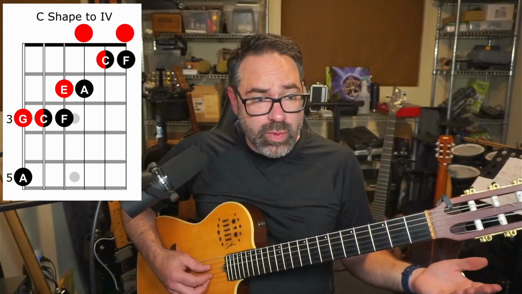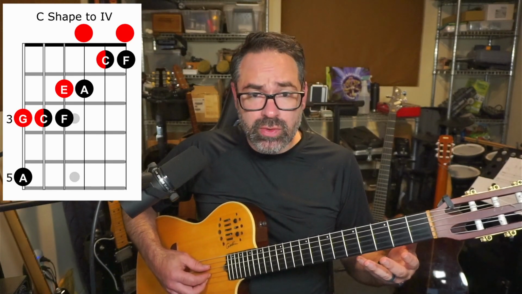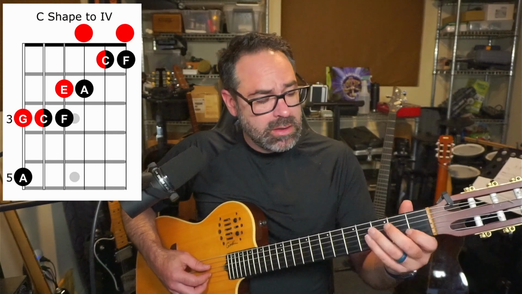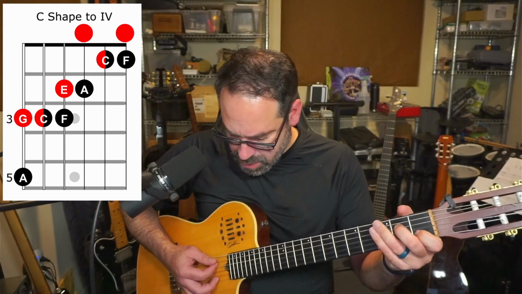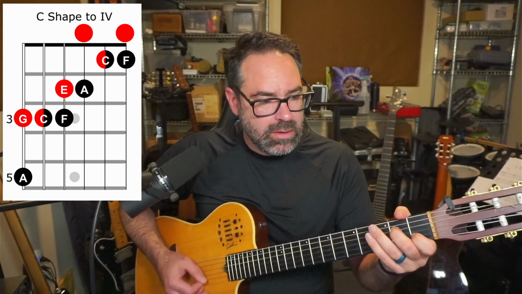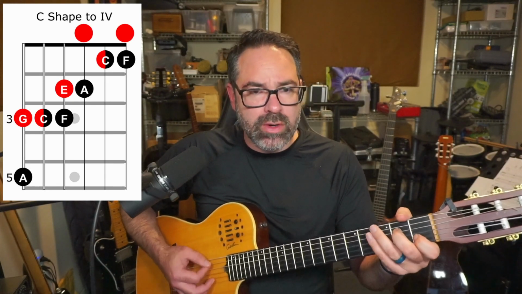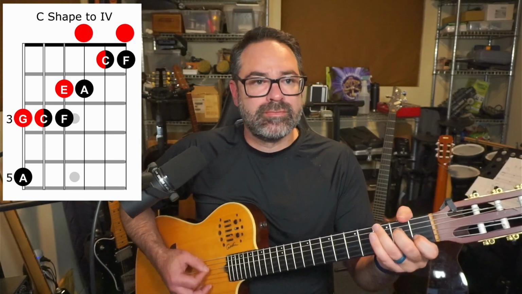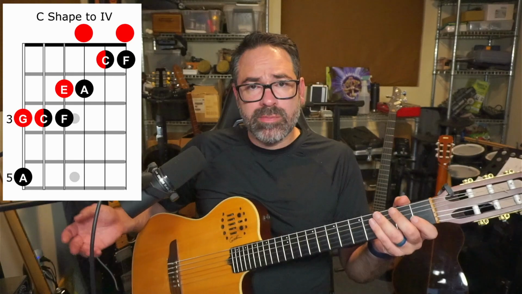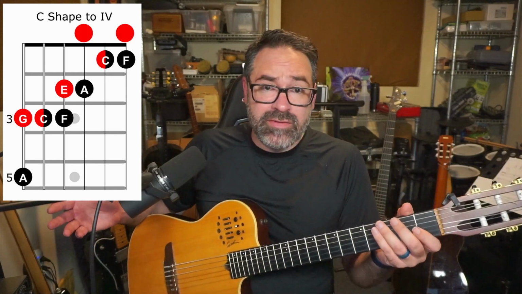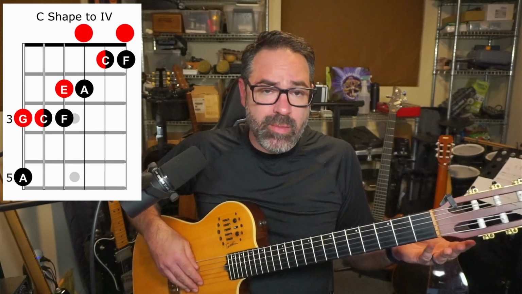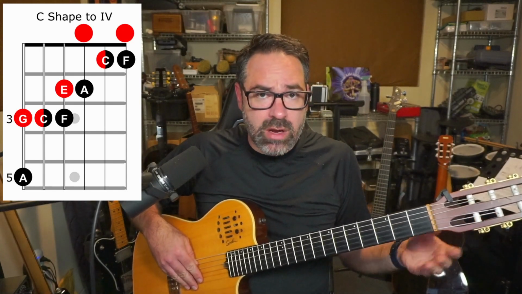Well, contrast that with the C shape to 2, which is a minor chord, and that's going to sound a little bit darker. So here's the 2 chord. Back to our major chord. Happier and brighter. In the grand scheme of things, they're more or less interchangeable. You get to decide which you like more and which fits the song better.